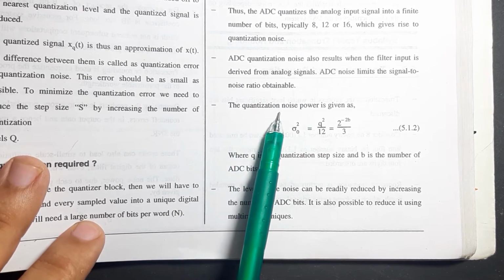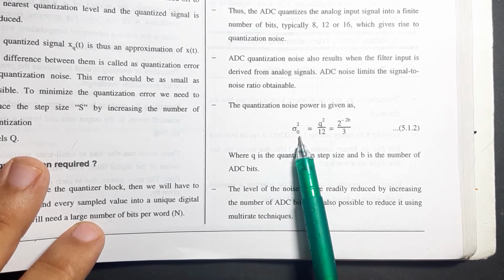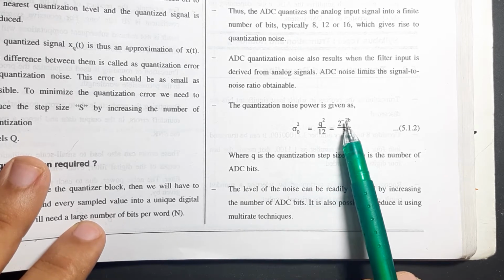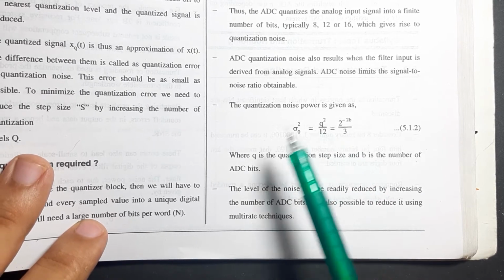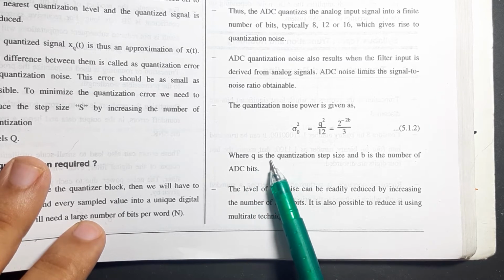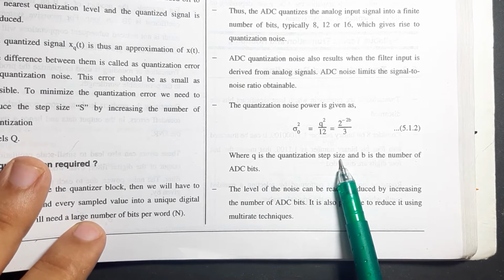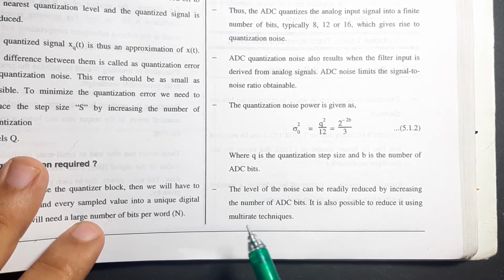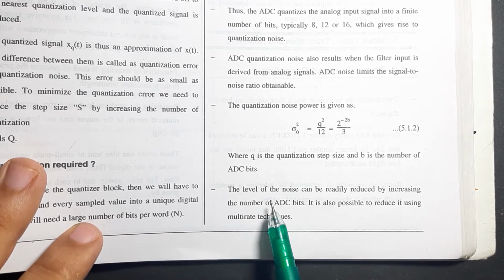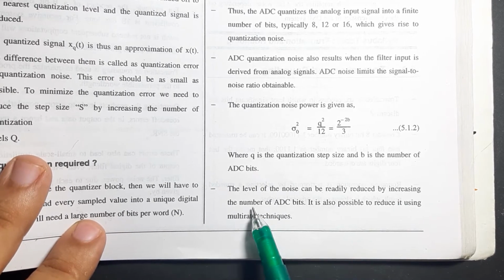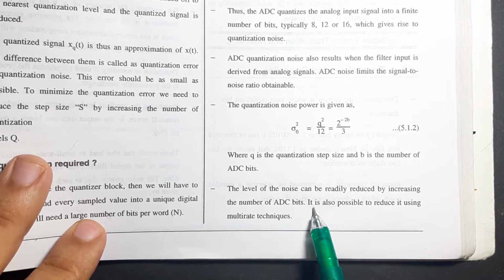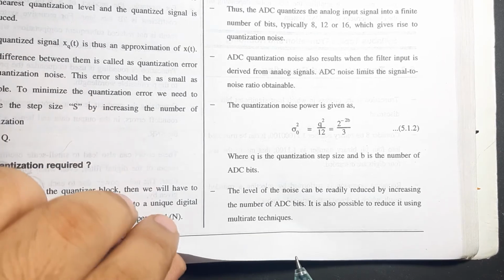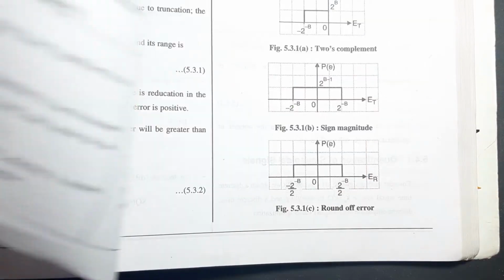Thus the quantization noise power is given by sigma e square equals q square upon 12, which equals 2 raised to minus 2b by 12, where q is the quantization step size and b is the number of ADC bits being used. Now, the level of noise can be readily reduced by increasing the number of ADC bits. It is also possible to reduce it using multi-rate techniques. What do we mean by multi-rate? We'll cover it in due course of time. Don't worry.